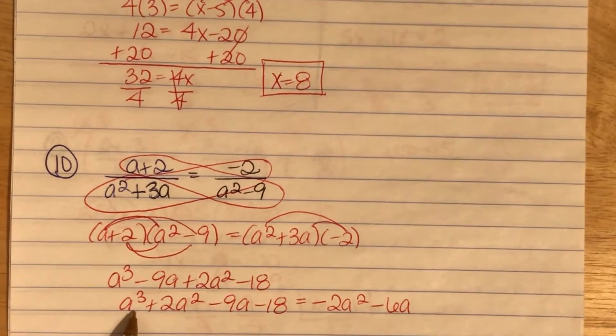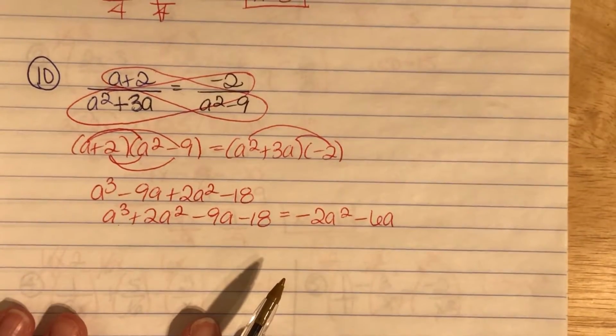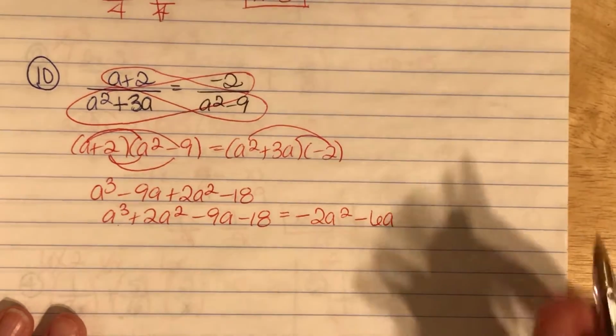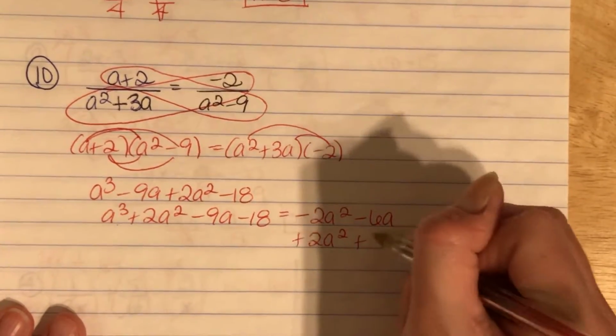So even though I do have a cube term, I'm going to treat this like a quadratic equation. So I am going to add the 2a squared and add the 6a.